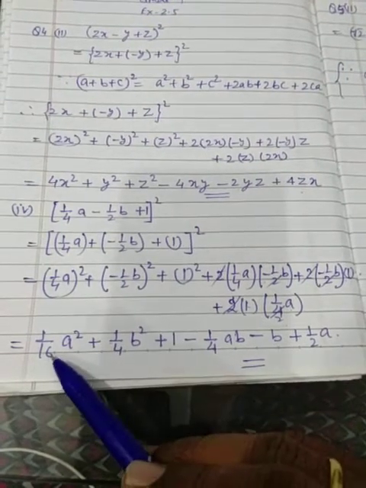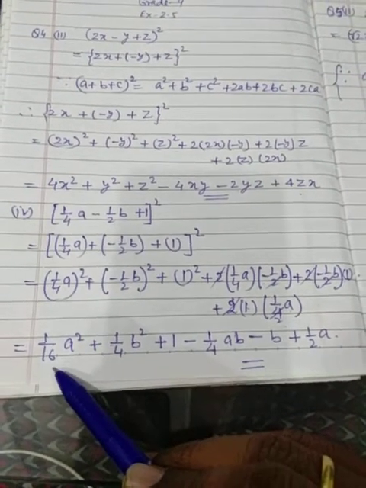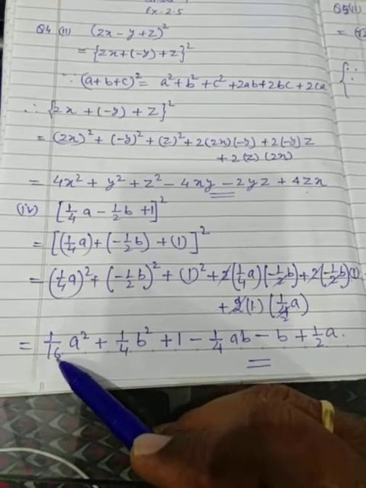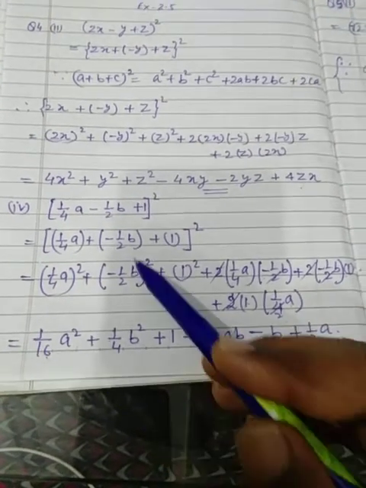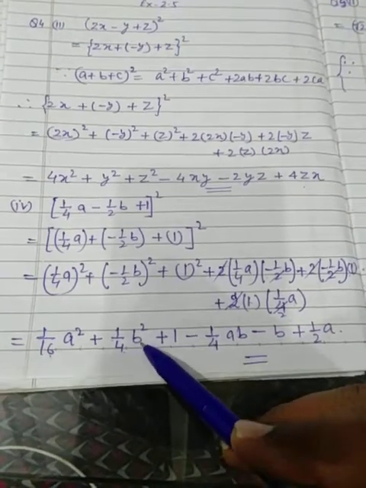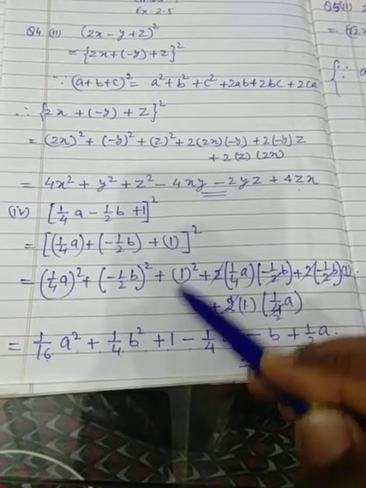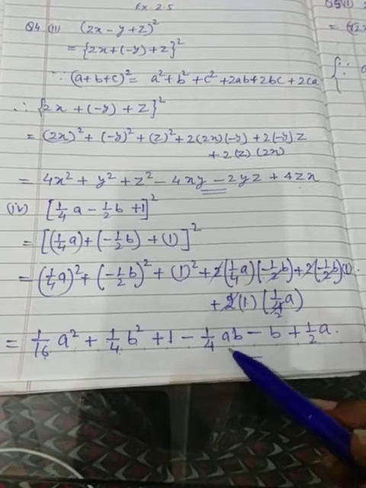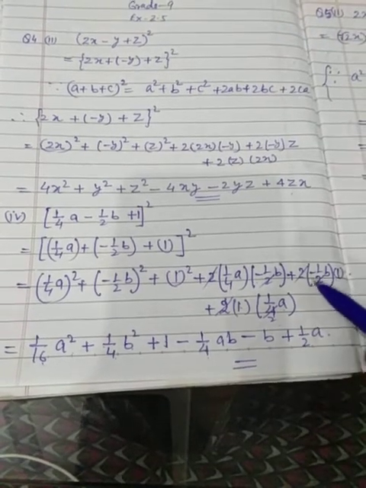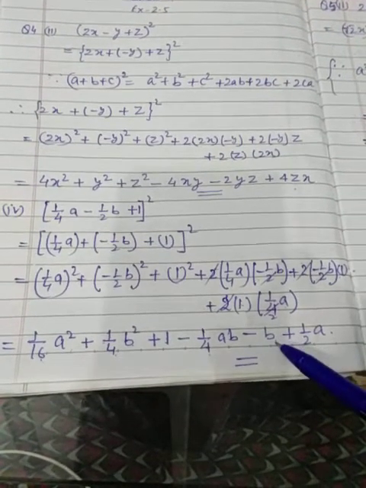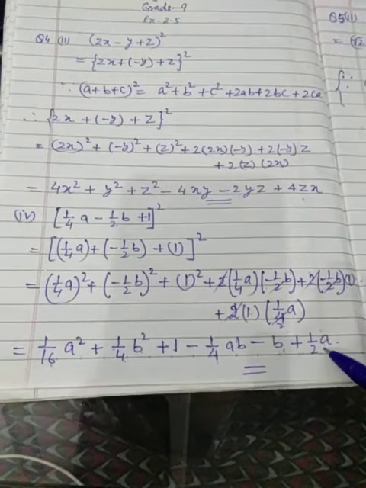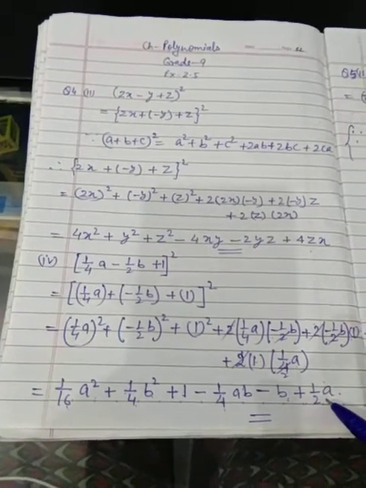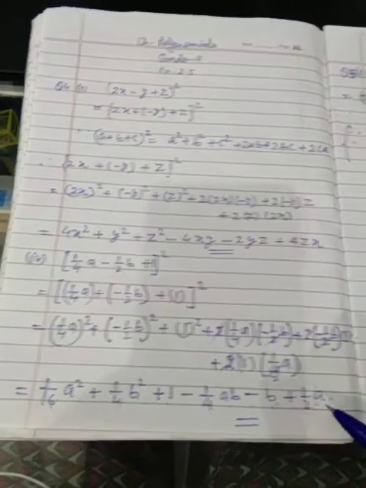And after calculation this will be 1 upon 16a square, since 4 4s are 16, then 1 upon 4b square, the square of 1 is 1, and after calculation this will be minus 1 upon 4ab, and finally the 2s cancel, this is minus 1 upon b, and this is plus 1 upon 2a. This is the use of this identity which I told you in the previous video.